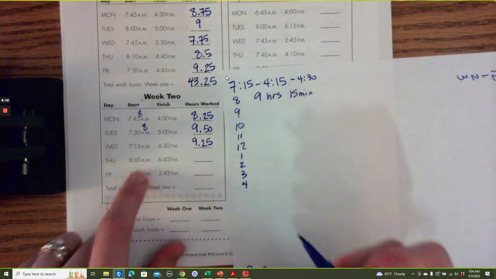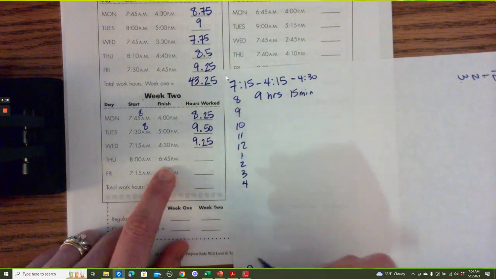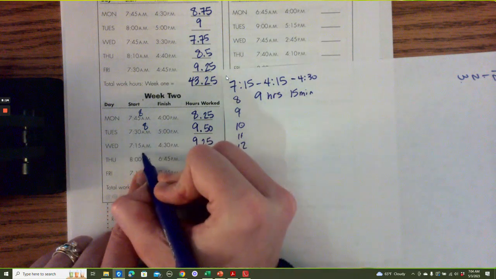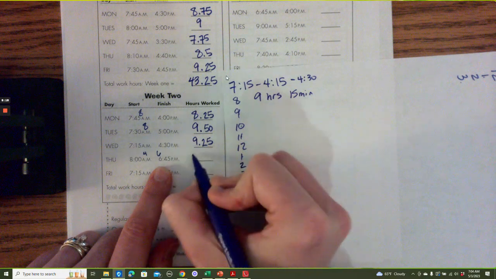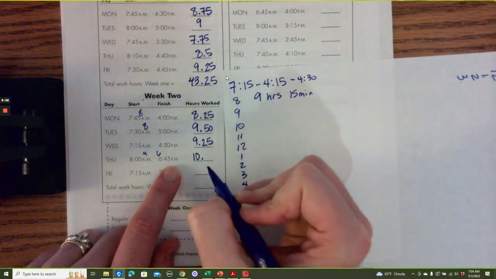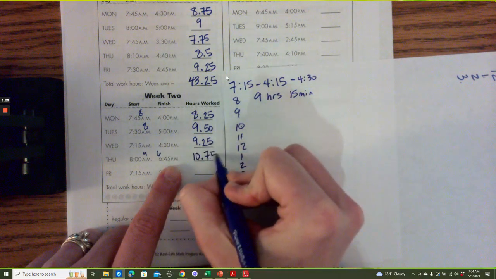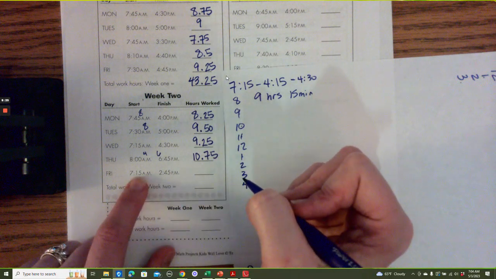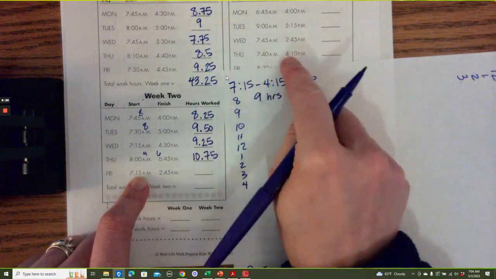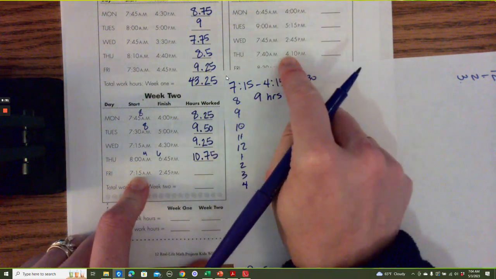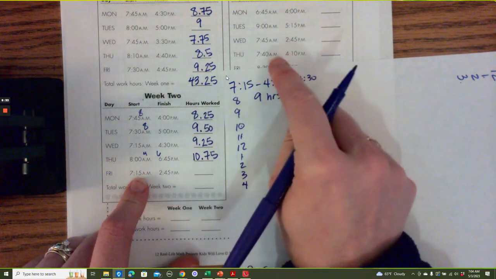Okay. 8 to 6. So again, 8 to noon is 4 hours. Noon to 6 is 6 hours. So we know we've got 10 hours. 45 minutes would be 0.75. And so you'll kind of start seeing the patterns. You'll start remembering, oh, 7 to, this one wouldn't be 4, it'd be 3. But you'll remember how many minutes or how many hours are in between those.